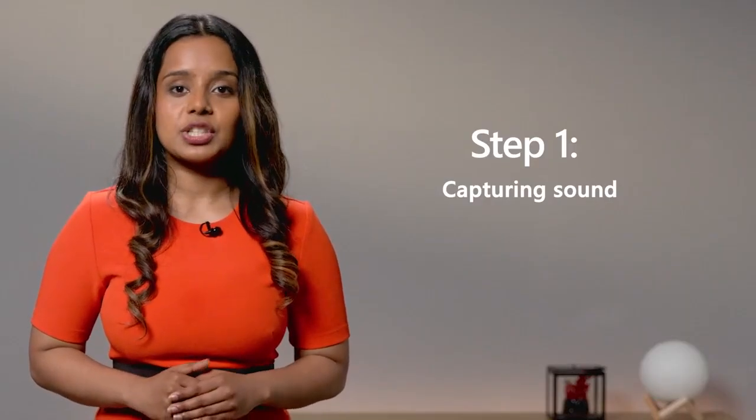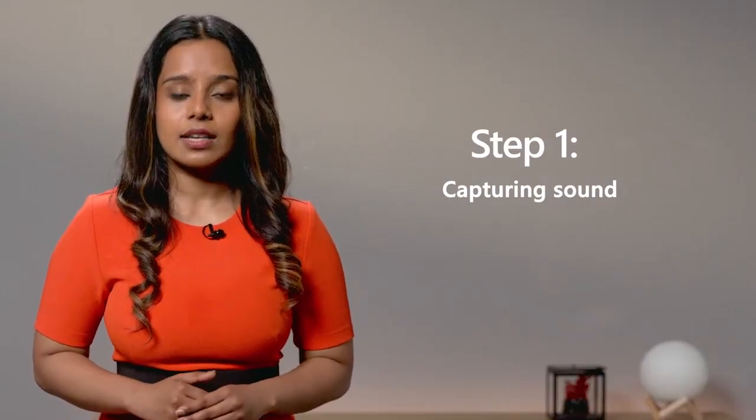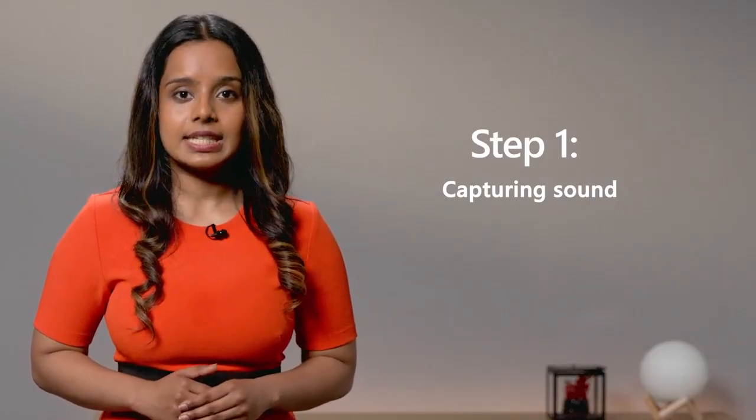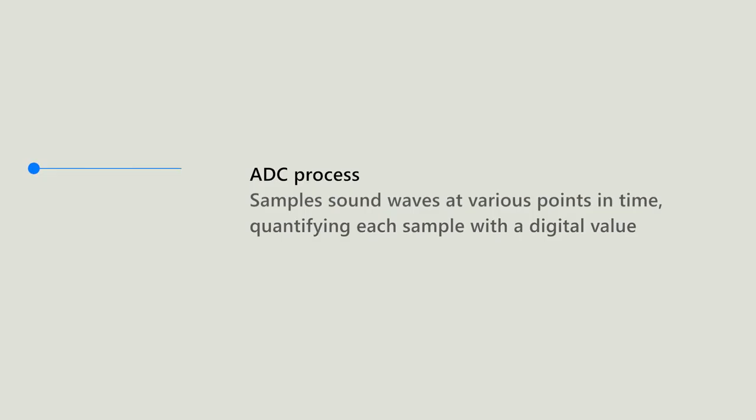This transformation is achieved through a process called analog to digital conversion, or ADC. The ADC process samples the sound wave at various points in time, quantifying each sample with a digital value. This digital representation is crucial for further processing and manipulation of sound in various applications.